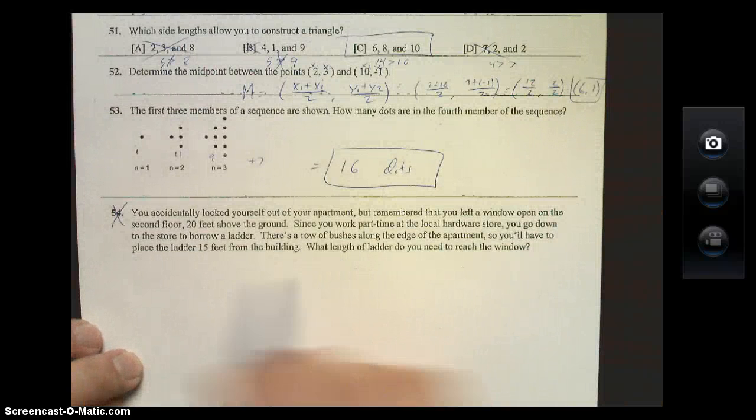54, another great question, but we're going to save that for the final. This is chapter 9 material. Okay, it's Pythagorean theorem, one of my favorites.